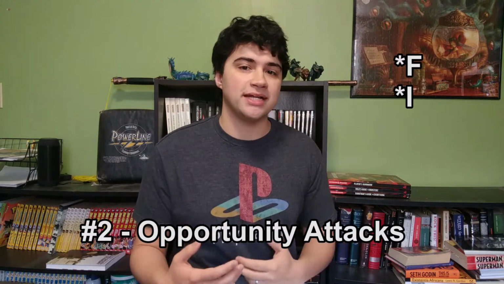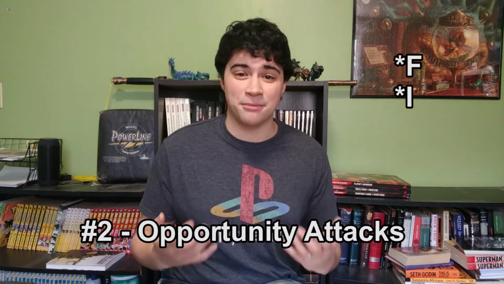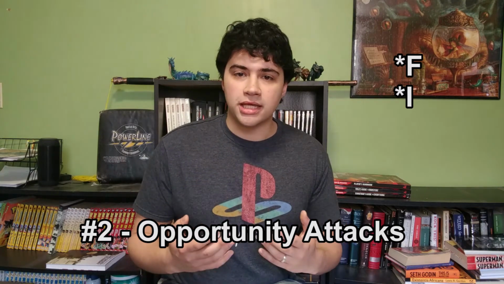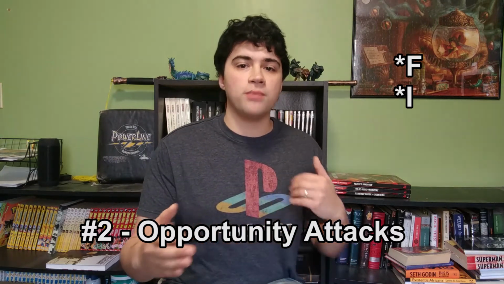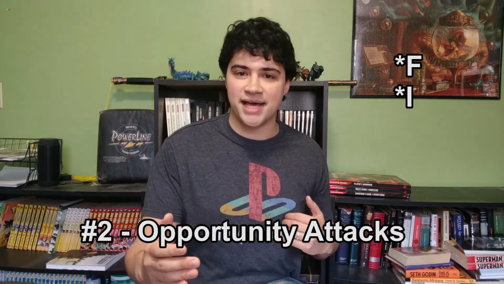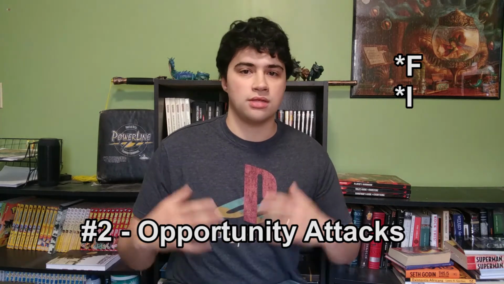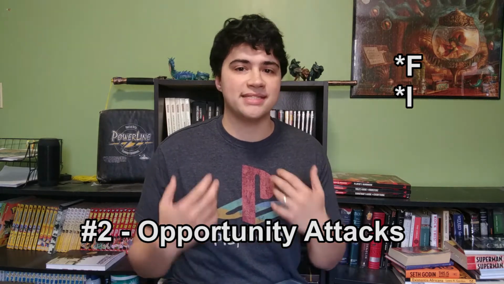Homebrew rule number 2 has everything to do with opportunity attacks. Ironically, I find opportunity attacks a missed opportunity in 5th edition. Normally, a creature provokes an opportunity attack when it uses its movement to move out of another creature's range without taking the disengage action. In the game's core rules, there are lots of times when opportunity attacks are referenced, such as with the Sentinel feat.